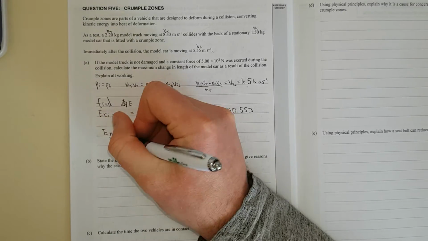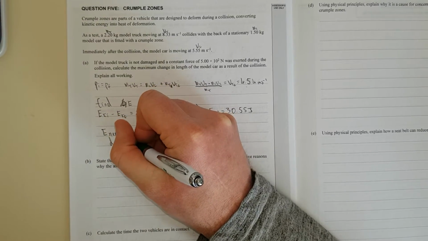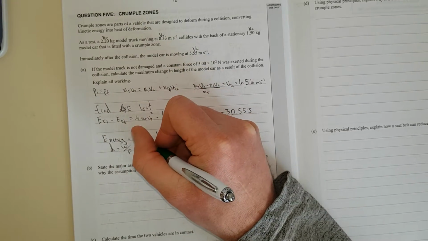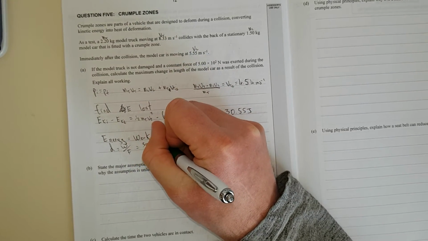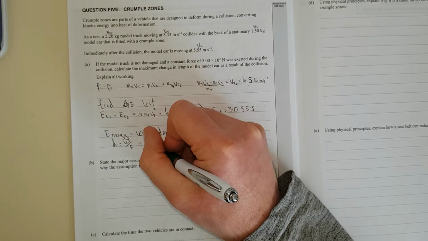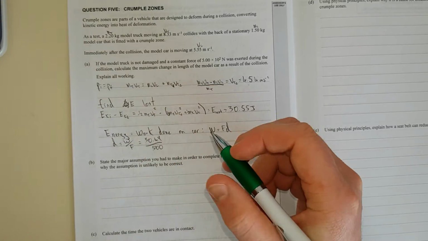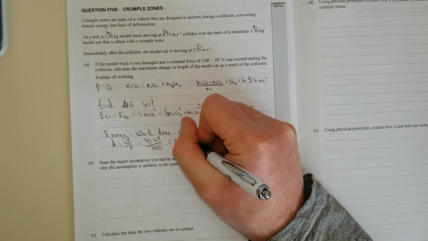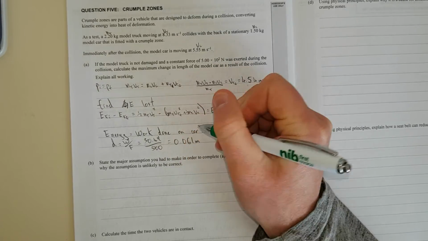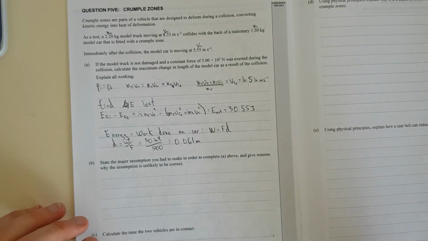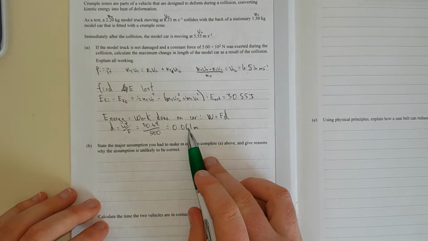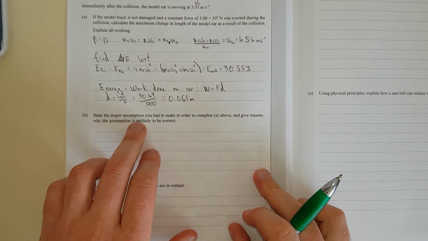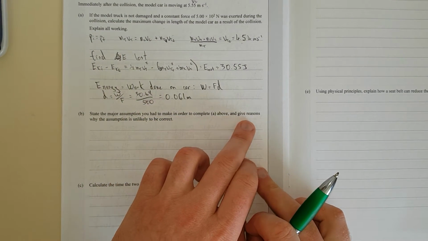So in other words, distance is going to be equal to work over force, and that's just going to be equal to 30.49 divided by 500, and if I do that quickly, that's 0.061 meters. There we go. So that's 6.1 centimeters? Sounds about right.